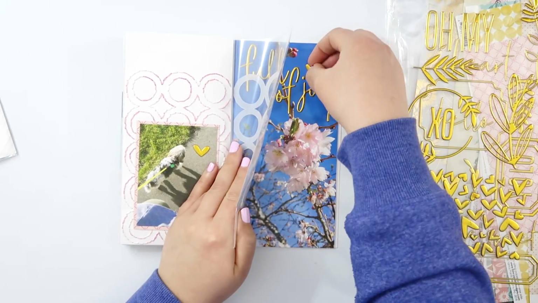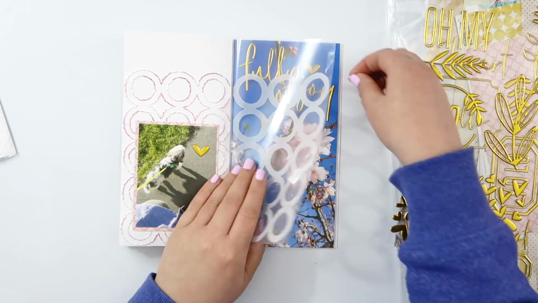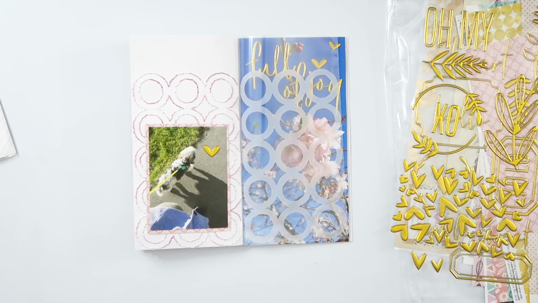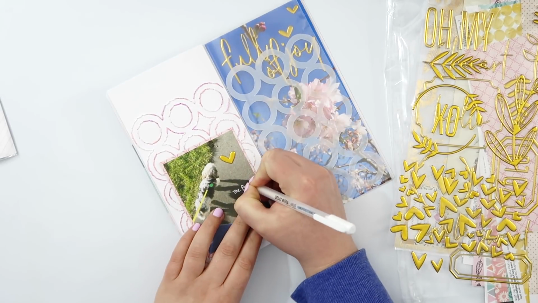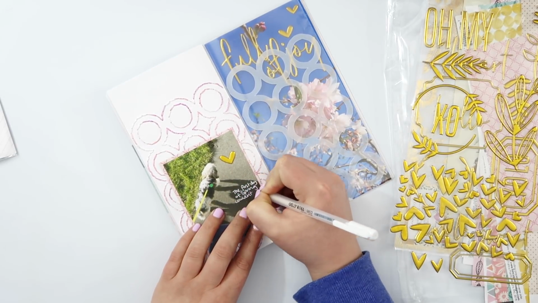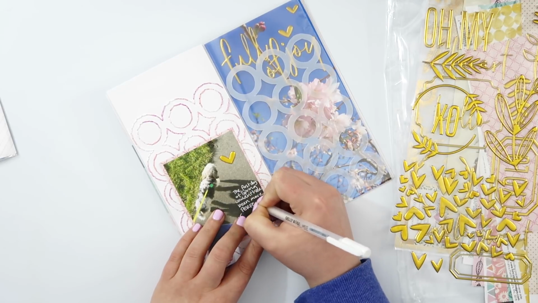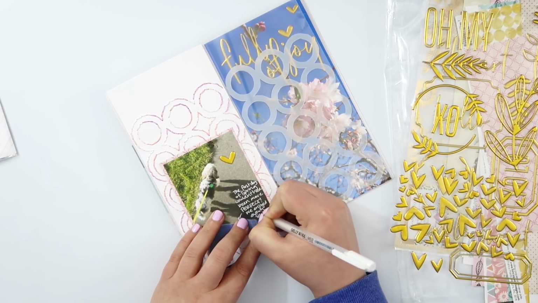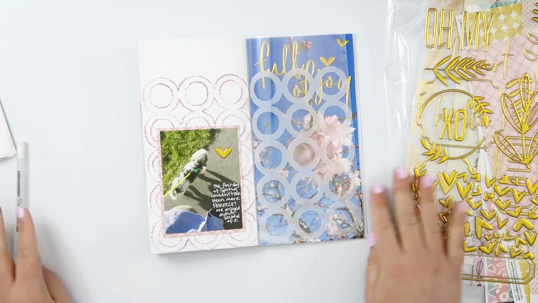So I'm adding one of the gorgeous gold puffy stickers, the puffy hearts, and then adding a couple more on the right hand side as well. That just helps to tie the 2 pages together. And then all I'm going to do is add a little bit of journaling with my white Jelly Roll pen directly onto my photo and call this page done.